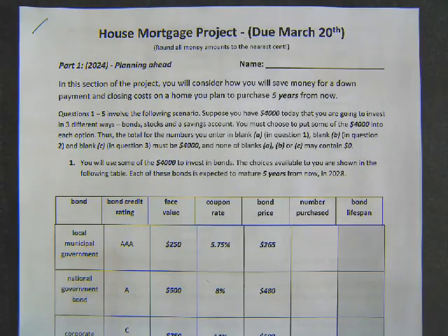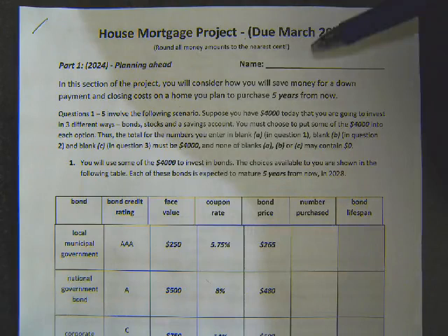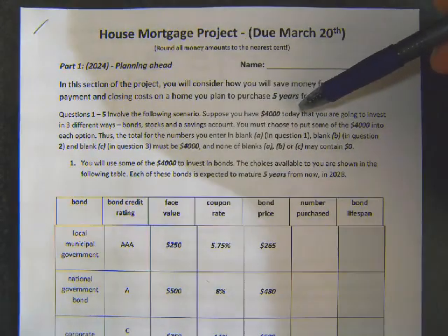Okay, let's start talking about the project. The idea with this project is you're getting ready to buy a house. You're going to start before you're actually buying the house by investing some money and letting that grow with interest for a few years, and then taking that investment and using that for a down payment. So at the very beginning, you're going to start with $4,000. So today you have $4,000 that you can invest.